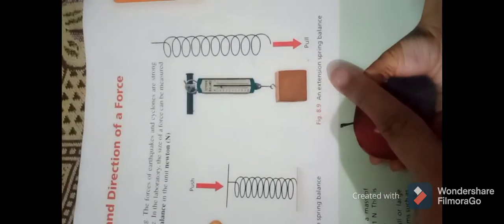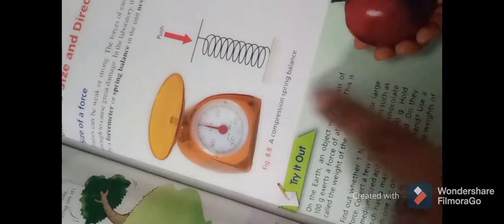In the laboratory, when you go in the library, you will see that the size of a force can be measured by a spring balance or force meter. Here is a compression spring balance and here is an extension spring balance. In the compression spring balance, there is a tray and a meter. We can put an apple of 100 grams, meaning 1 Newton, on this, and the meter shows the reading. The apple pushes the tray. But this one is an extension spring balance.